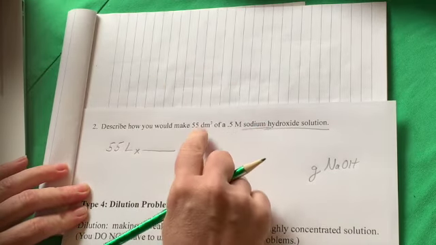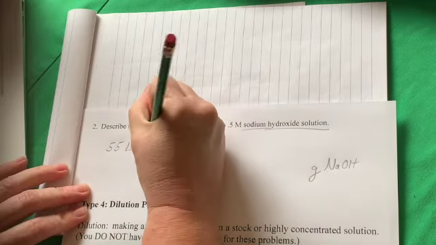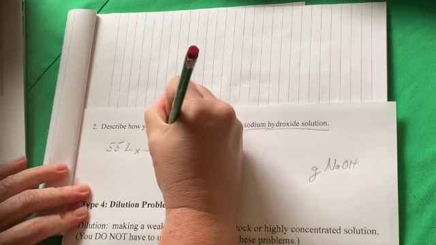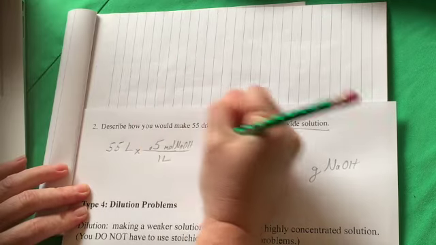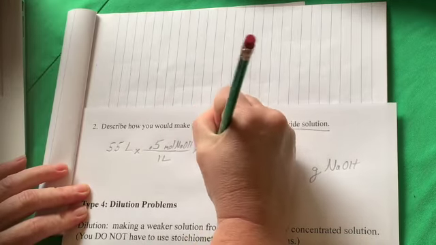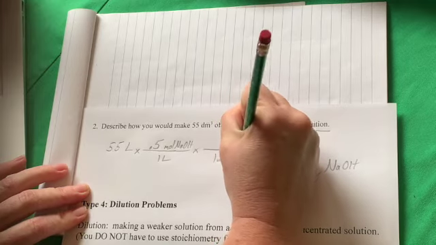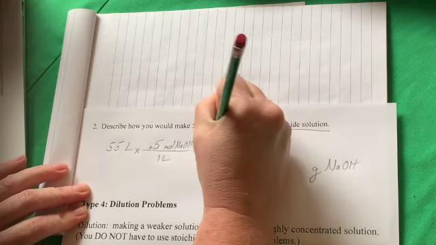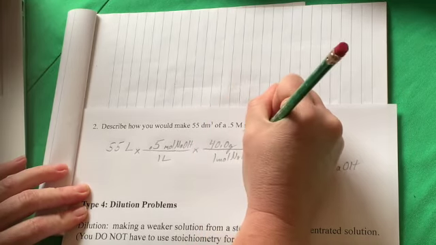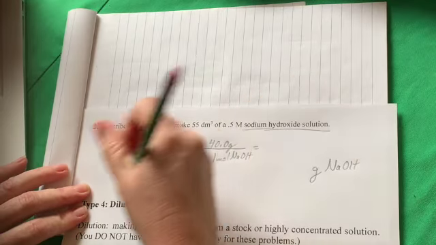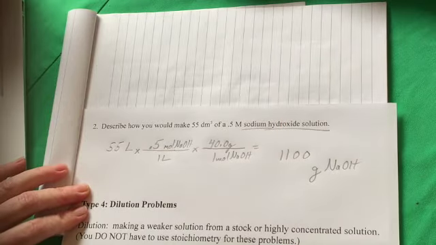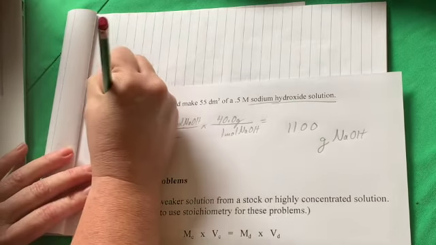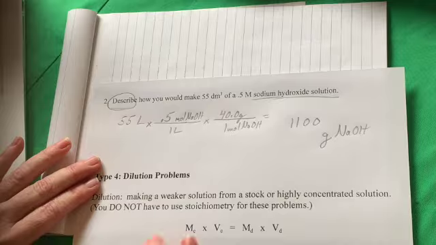I'm going to use molarity as my conversion. I have 0.5 moles of NaOH per 1 liter. And then in 1 mole of NaOH, my molar mass is 40.0 grams. When you solve for this, you get about 1,100 grams of sodium hydroxide. But remember, I asked you to describe.